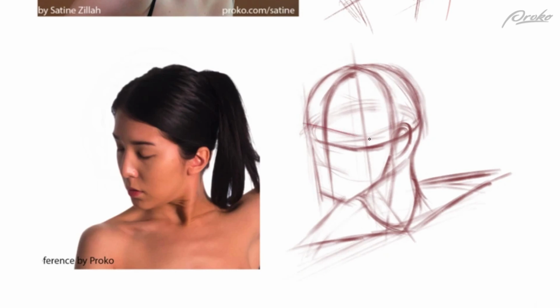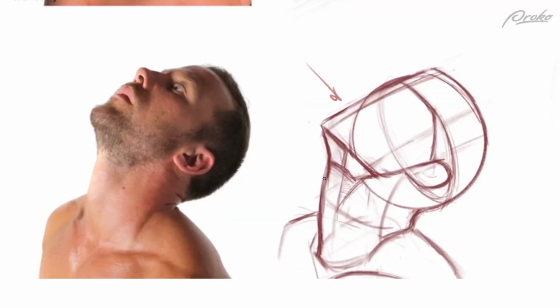This brow line feels a little low, so I would go with this one maybe. That feels more central to the head. That one's excellent. Nice side plane. I like that. That's great. Good.